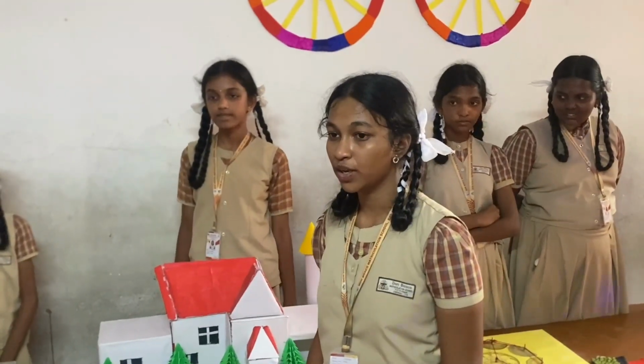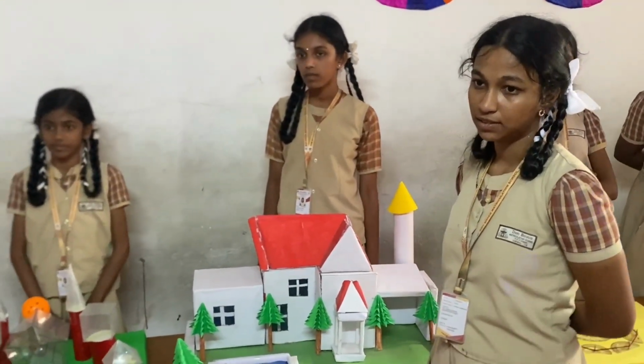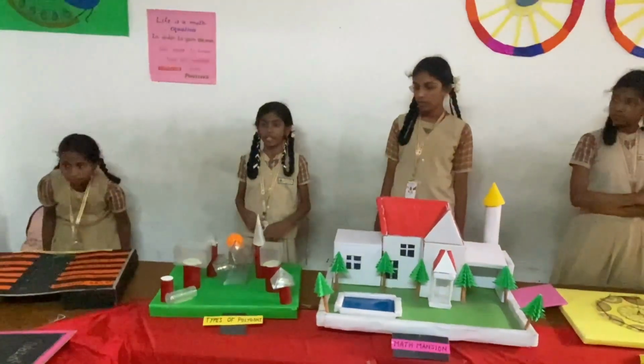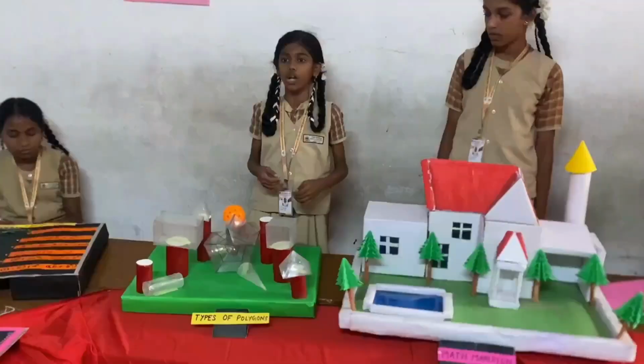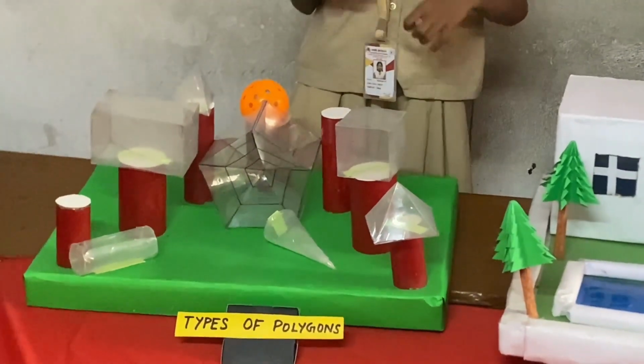Now we are going to enter into the world of shapes. Now Saranya will tell you about polygons. A polygon is a closed shape formed by 3 or more sides. If all sides are equal in a polygon, it is called a regular polygon. A polygon with 3 sides is called a triangle.